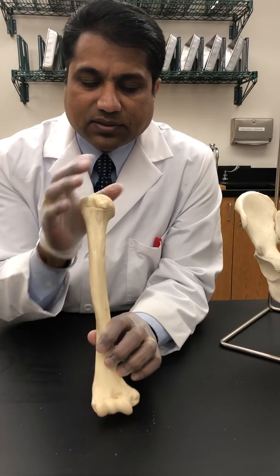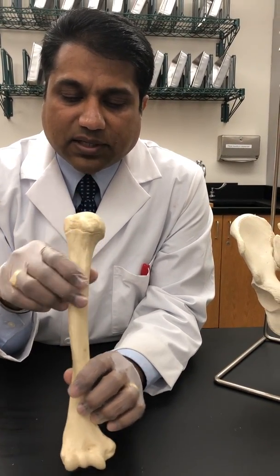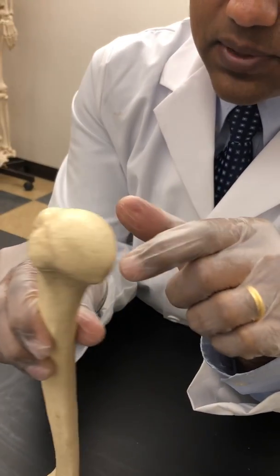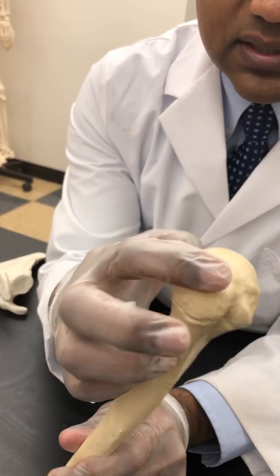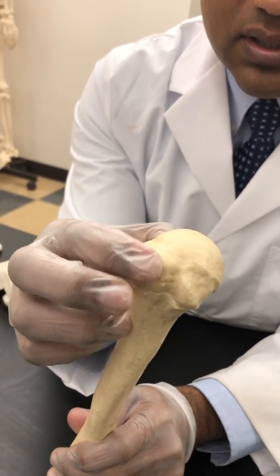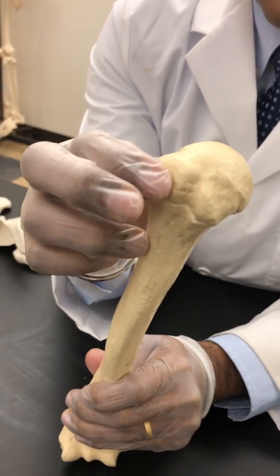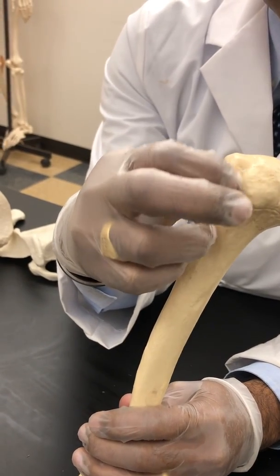All right, going on. Here we have the proximal end, and the proximal end has the head of the humerus. This part is called the head of the humerus, and just next to the head you can see some bumps or projections on the bone. These are called the tuberosities. This is the greater tubercle or greater tuberosity, and the lesser tuberosity or lesser tubercle.